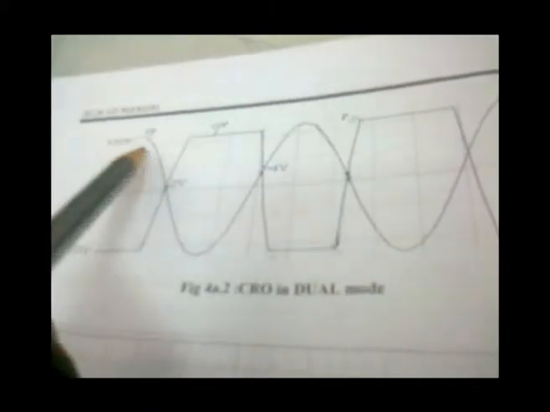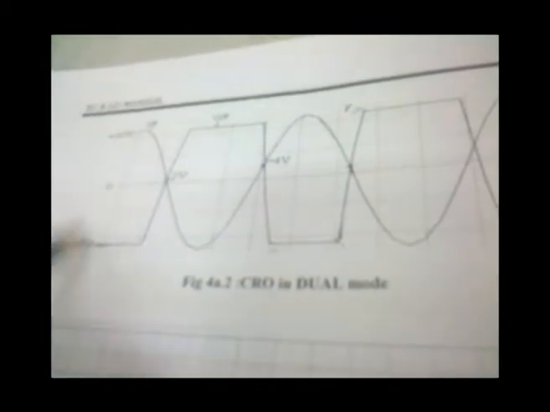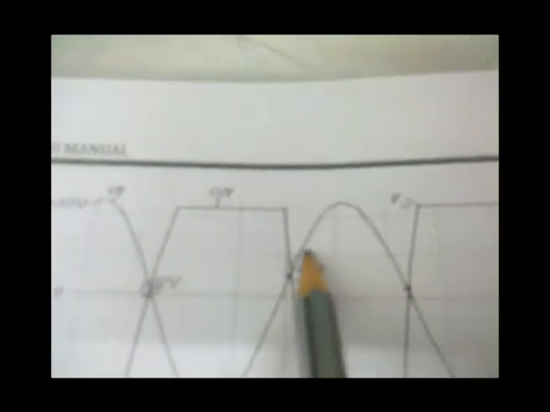The input is a sinusoidal waveform and the output is a square waveform. So the circuit will convert a sinusoidal waveform to a square waveform. The magnitude of the output voltage is minus Vsat and plus Vsat. When the waveform goes from the positive region to the negative region, there is a crossover. So this is LTP, 2 volts. Again, from negative to positive, there is a crossover here. This is UTP.